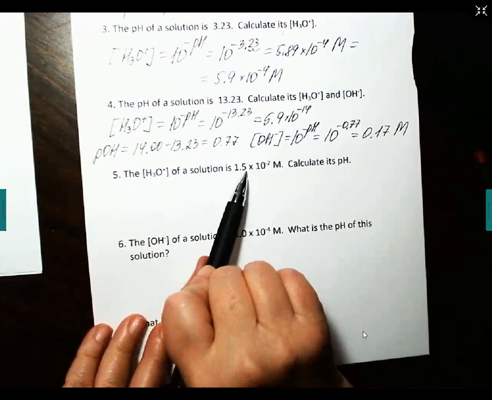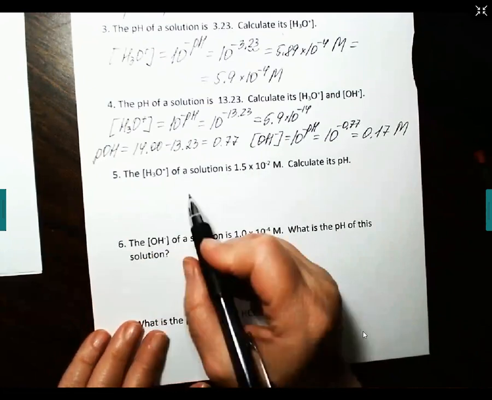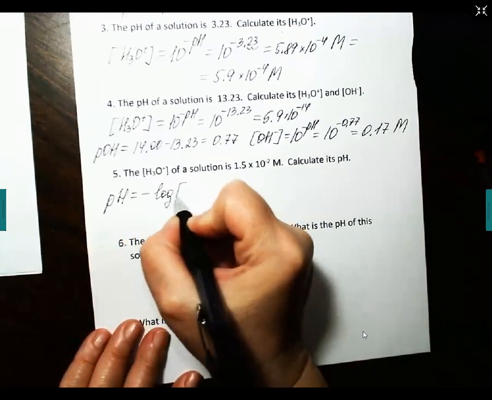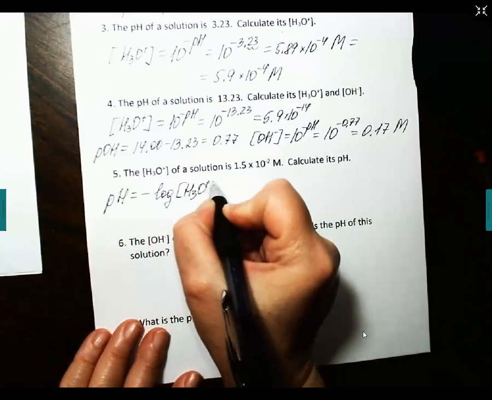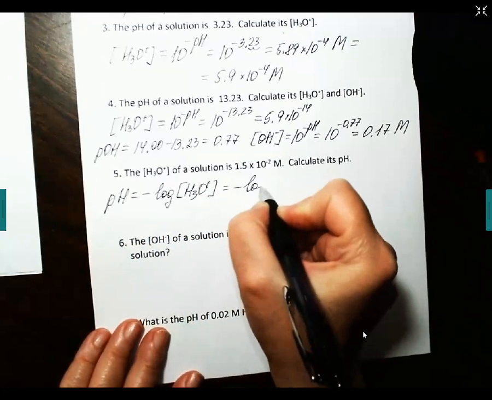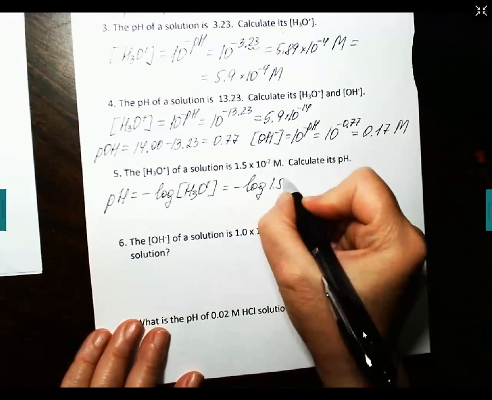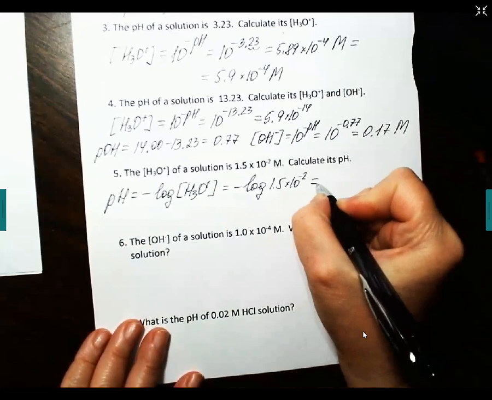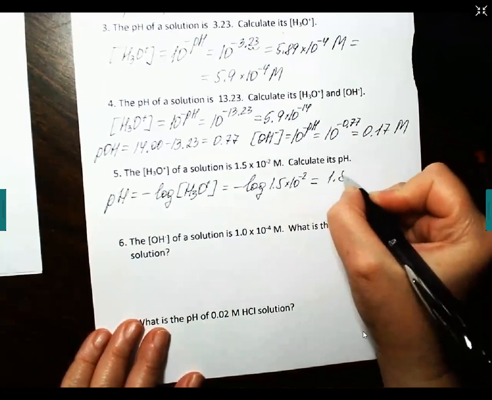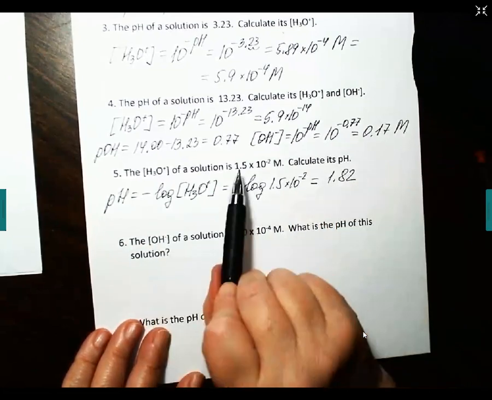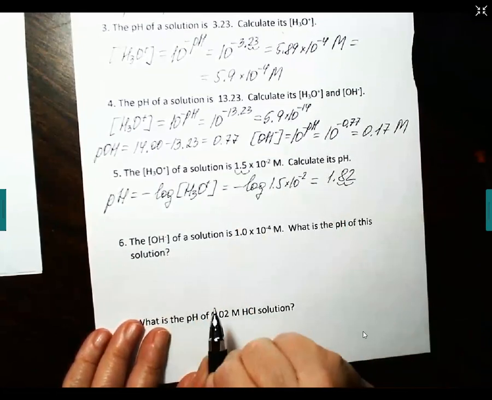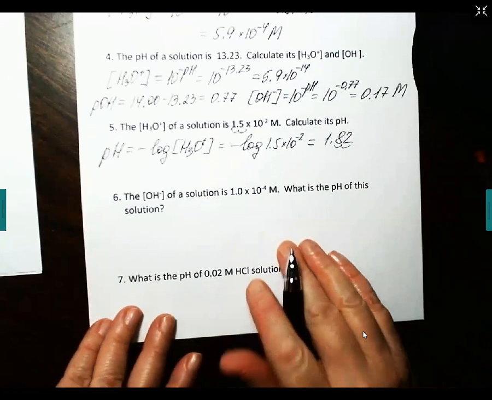We have the concentration of hydronium ion. We need to calculate pH. pH is negative log of H3O plus, negative log of 1.5 times 10 to the negative 2, and it equals 1.82. We have two significant figures. We need two decimals in our pH.